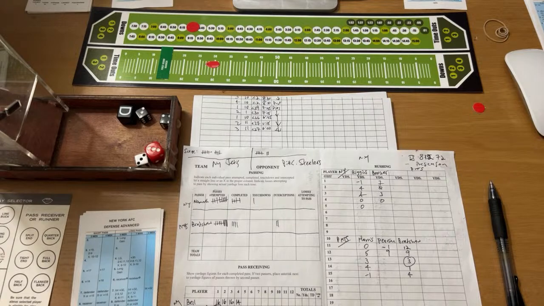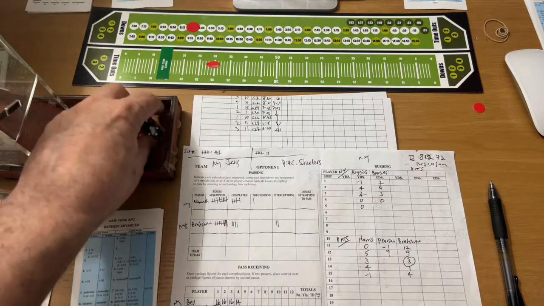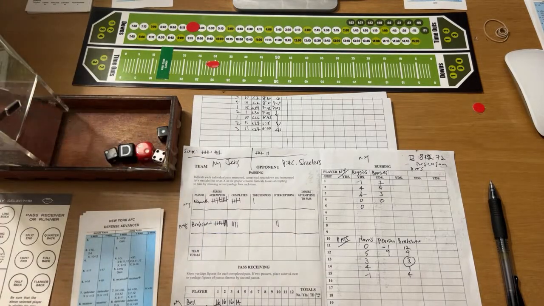3rd down and 11. Steelers on the Jets 27. 6 minutes left in the quarter. Jets lead by 3. It's going to be an off tackle left to Harris on a 3rd and 11.